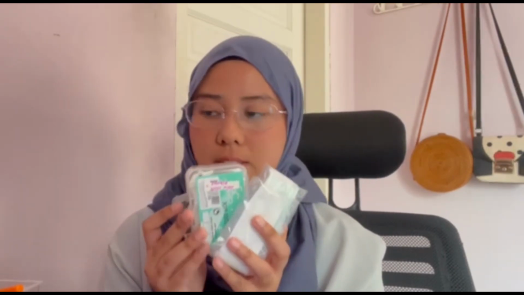Last but not least, I also have dental floss, of which there are several types. First of all, usually the dental floss that we use is floss thread, and this is a super floss thread, and this is a floss with handle. All these flosses have the same function, which is to clean between teeth where the toothbrush cannot reach, removing plaque and food particles, and you can use any of these dental flosses.